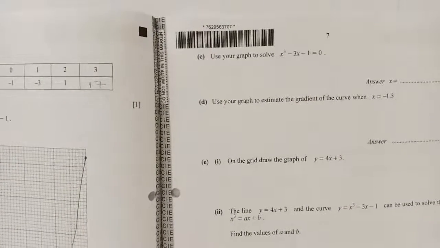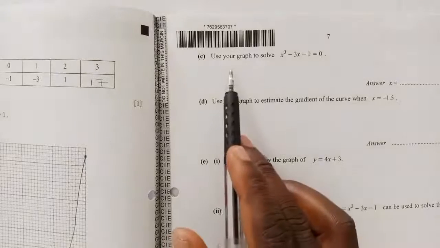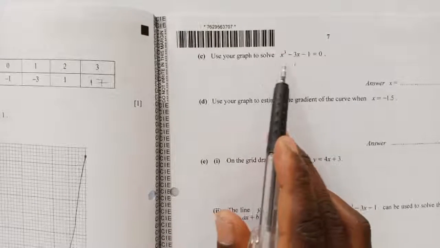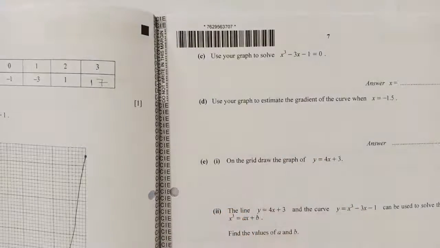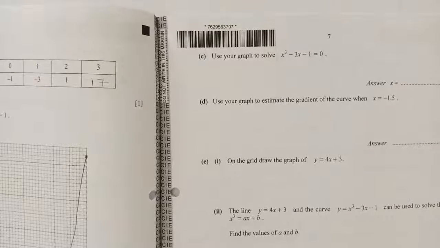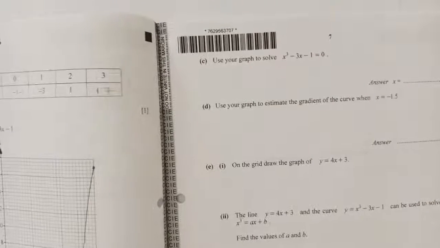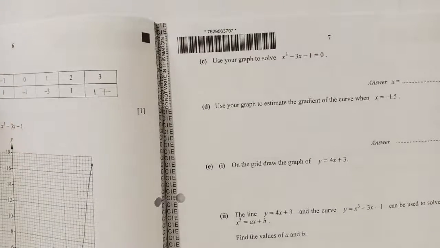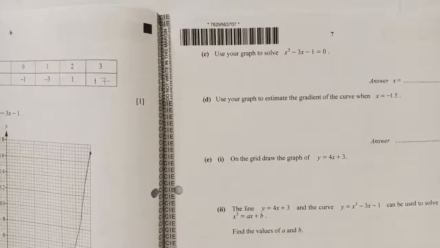So we can now check the question here. They are saying, using your graph, solve the equation. The idea is just the same as it is in ECZ. If you know how to answer the cubic function exam question in ECZ, you'll be able to answer IGCSE.